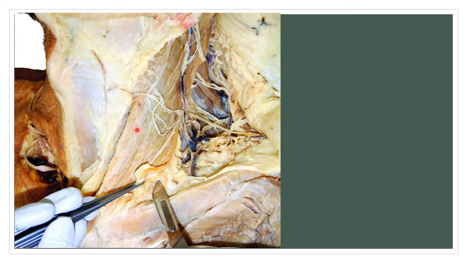In this picture, we can see the boundaries on the dissected specimen. In the dissected specimen, you can identify the first one, the posterior boundary. It is formed by the anterior border of sternocleidomastoid muscle, which forms the posterior boundary of the carotid triangle. And the antero-inferior boundary is formed by the superior belly of omohyoid.